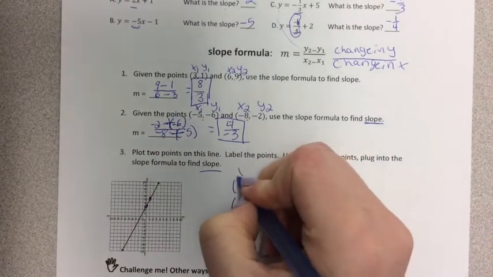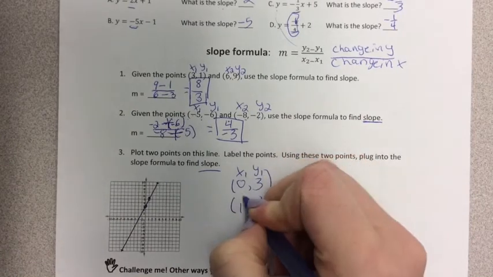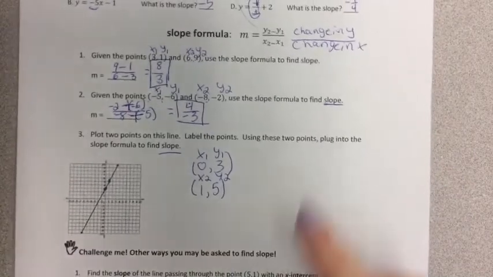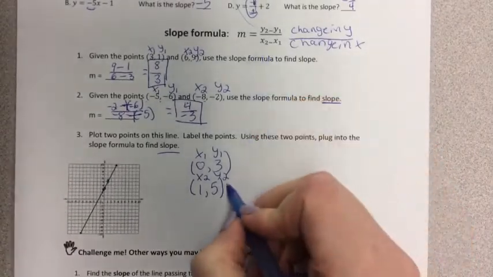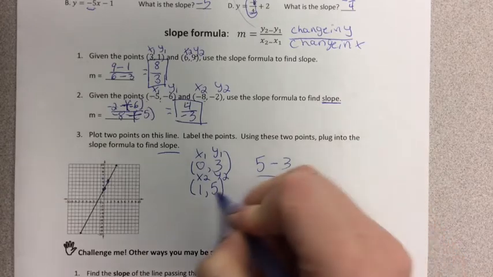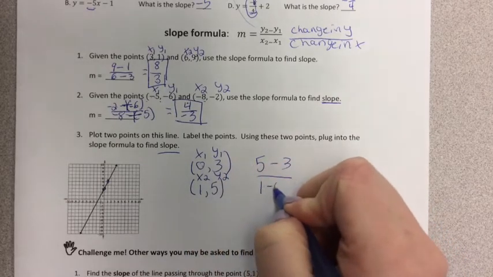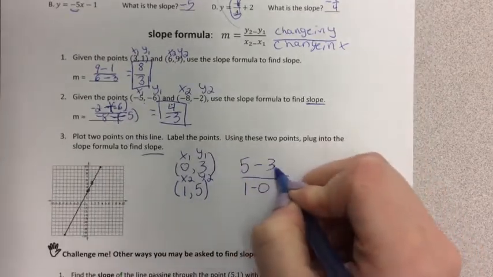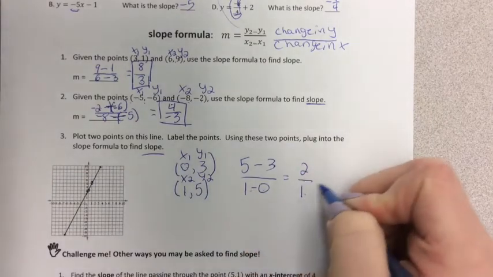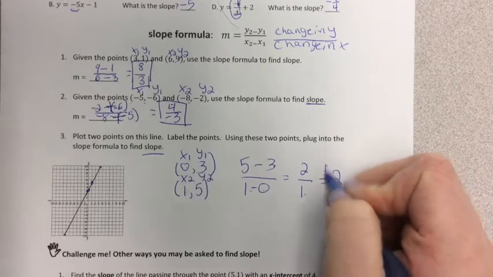Make my labels, then plug them into the formula. So we got 5 minus 3 over 1 minus 0. 5 minus 3 is 2. 1 minus 0 is 1. 2 divided by 1 is 2.